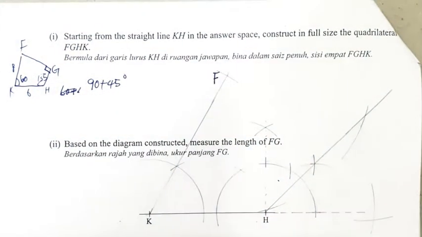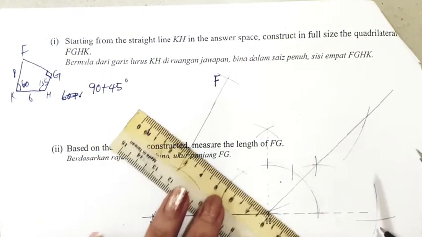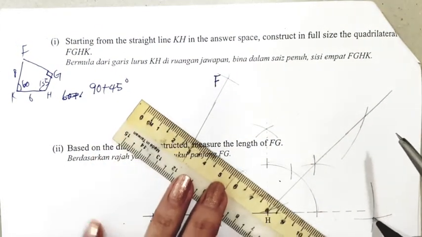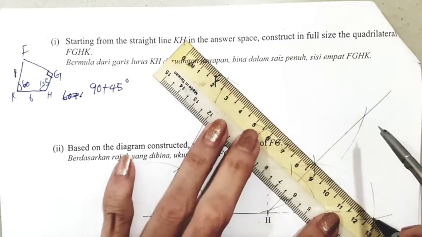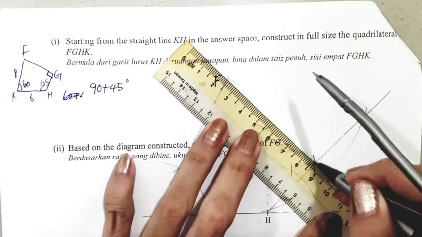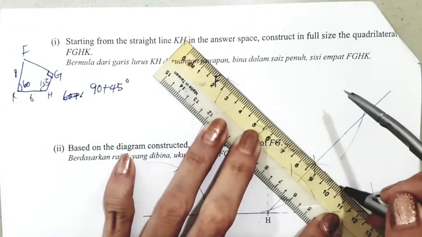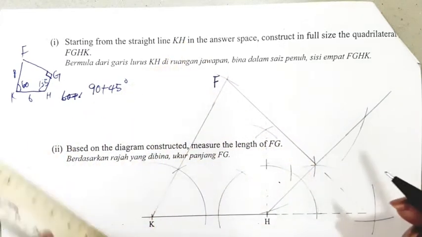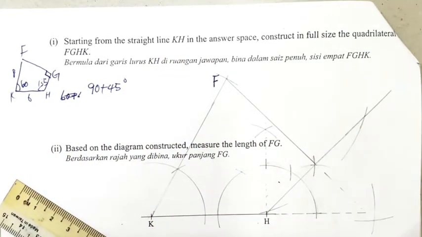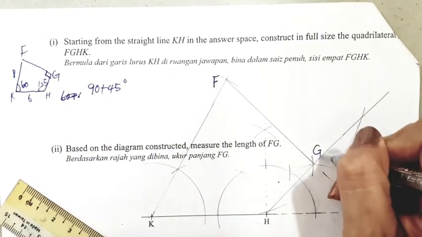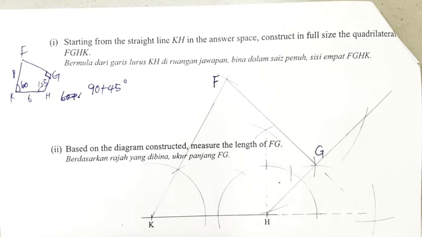Okay, so that's the point. Then join this to F, and that is our G. Okay, so G is here. So we have done the construction question.